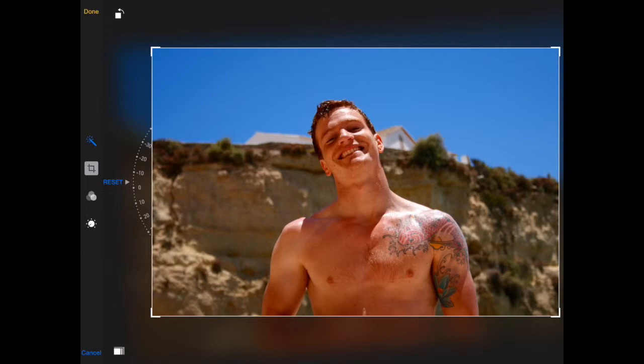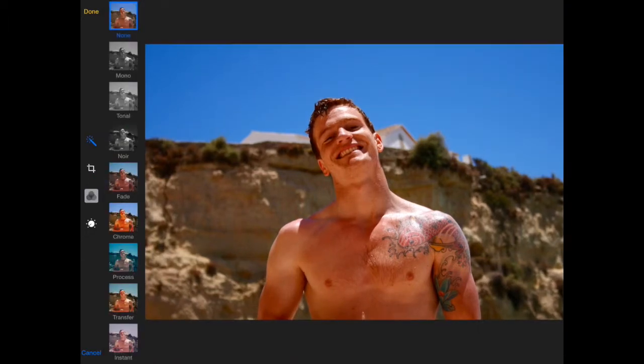What's cool is that you can see the rest of your image, but it's all blurred out in the background, so you can see what you've cropped out, but it will just be blurred out. When you're happy with the crop, tap the button below. This is the effects section.